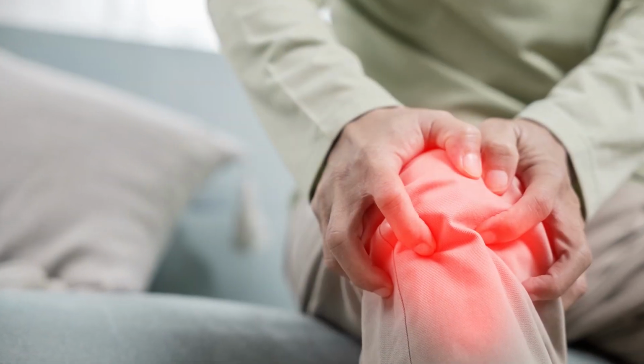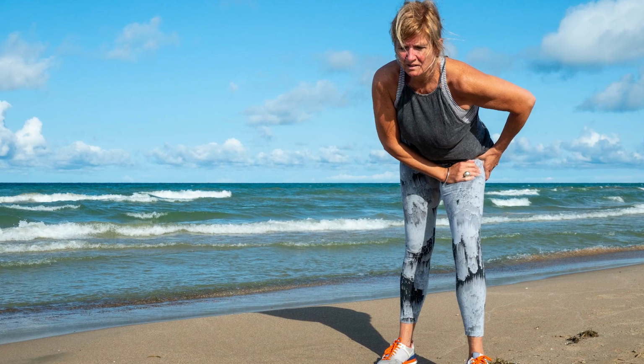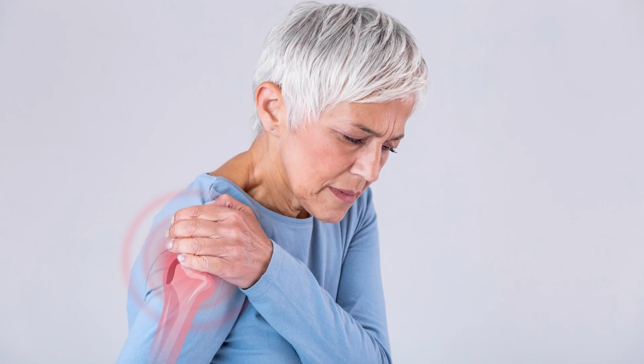Now first, let's understand arthritis. If a person has arthritis, they're going to present with pain in the affected joint. For example, if a person has knee osteoarthritis, they're going to have pain in the knee joint. If the person has hip osteoarthritis, they're going to have pain in the groin area. Or if the person has shoulder osteoarthritis, they're going to have a deep aching pain inside the shoulder joint, and that is usually worsened with movement.